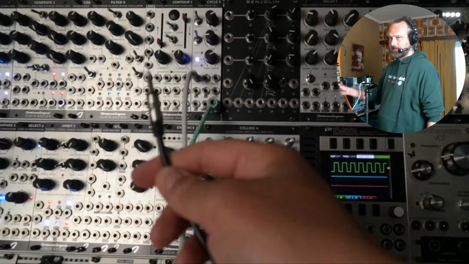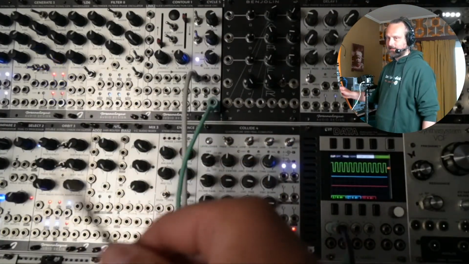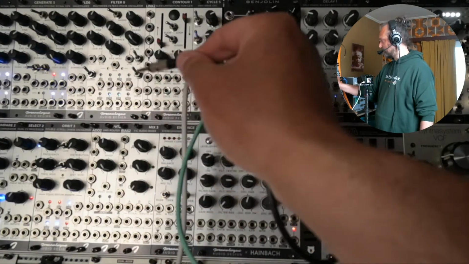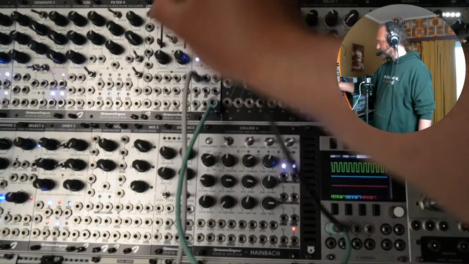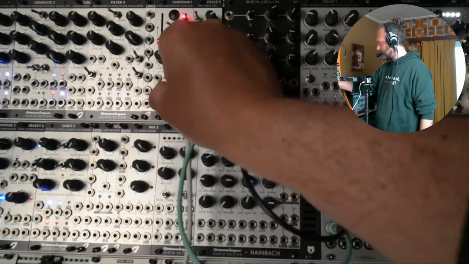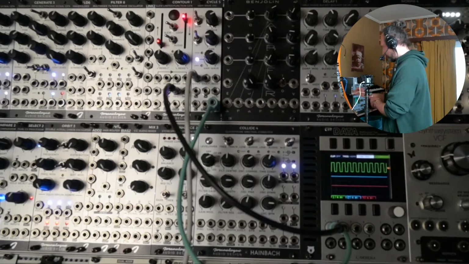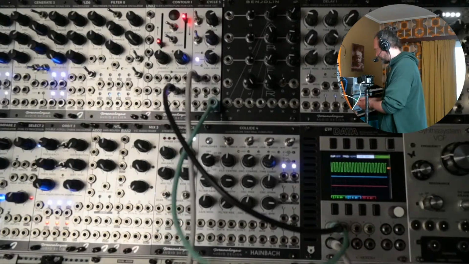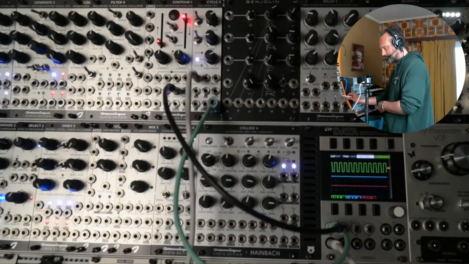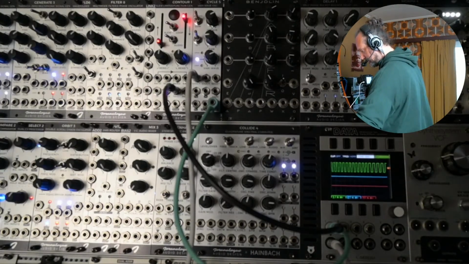Just like before, I send my signal into the trigger input of my function generator here. Don't worry, I will start monitoring this and explaining a little bit better in a minute.